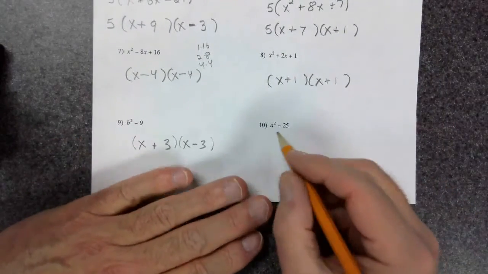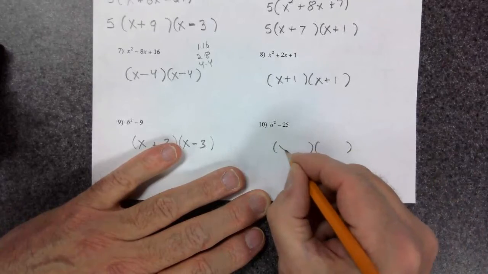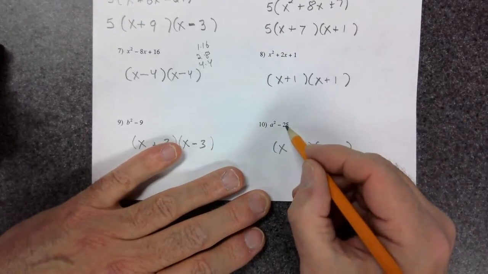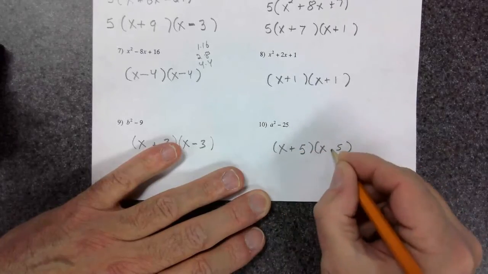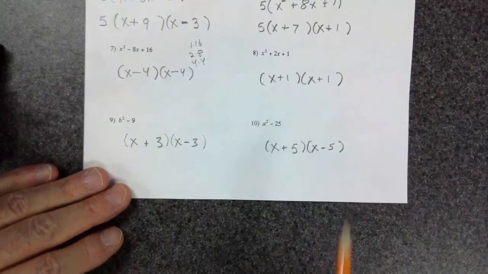Just like this one here. Again, you can use a if you want. I'm just going to use x. The x goes here because the square root of x squared is x. The square root of 25 is 5. And one's a plus and one's a minus. It doesn't matter which one's a plus and which one's a minus. The order doesn't matter as long as it looks like that.